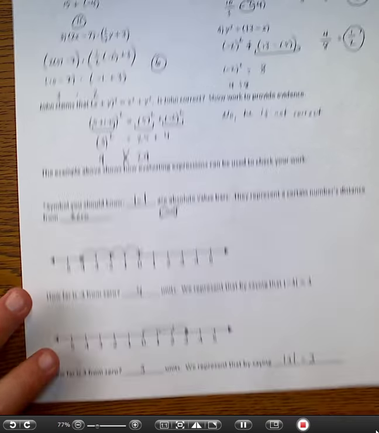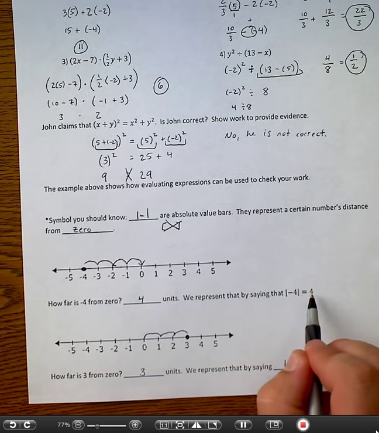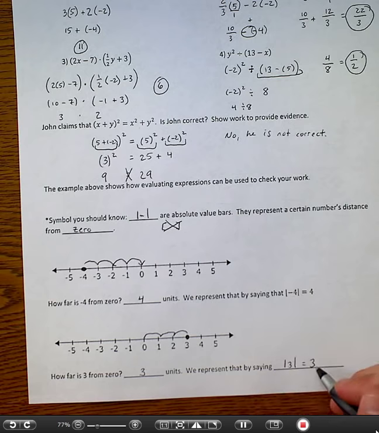Notice it's not the opposite sign. A lot of people think, oh, if it's absolute value of negative, it's positive, and if it's absolute value of positive, it's negative. That's not true. The absolute value of 3 is still 3. It's just asking how far is it from 0. And that is the end of the first lesson.